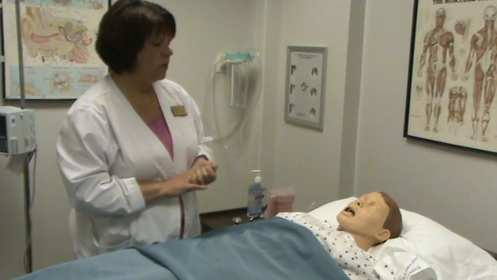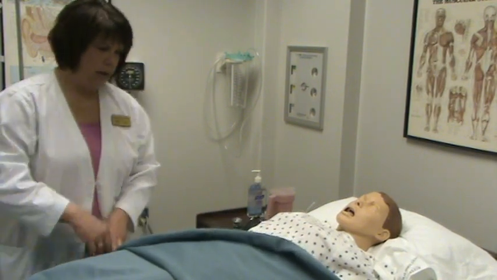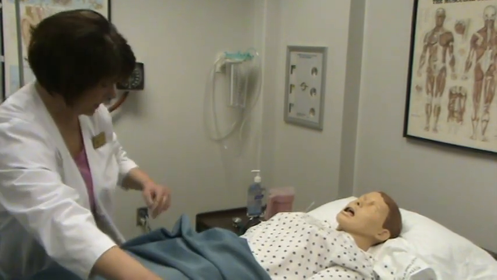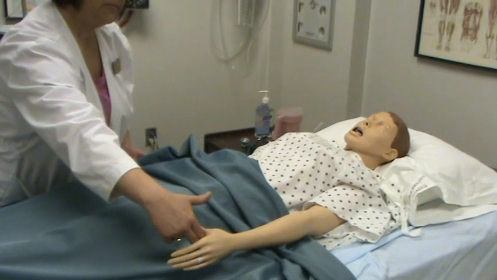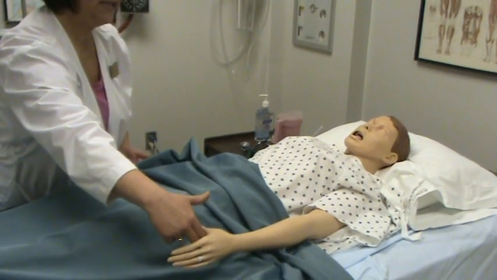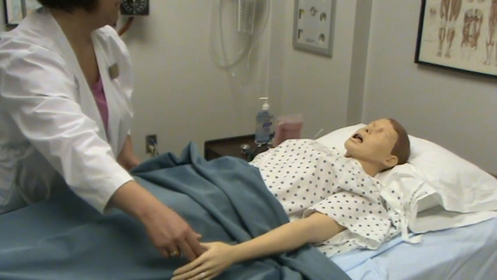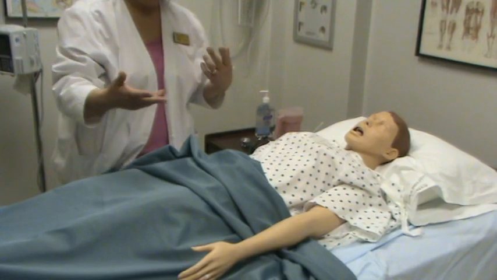Another thing I'll have him do is grab onto my fingers, both hands at the same time, and have him squeeze. I like to do it at the same time, both extremities, so I can see if they are equal bilaterally. Some facilities will have you grade it from 1 to 4 on the strength.